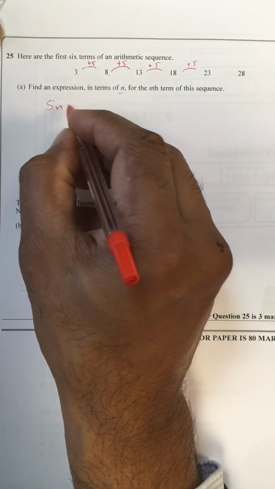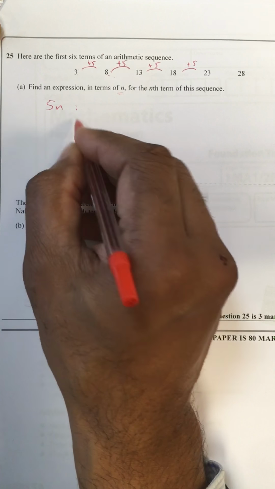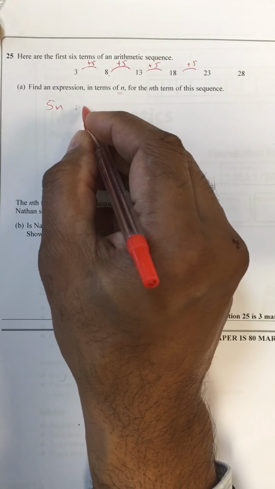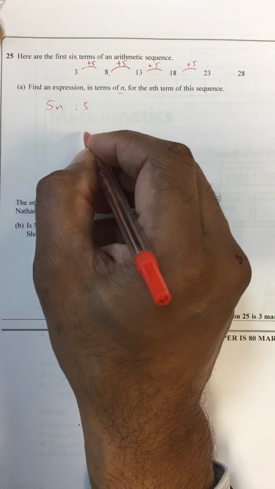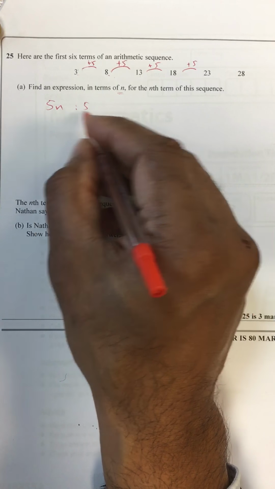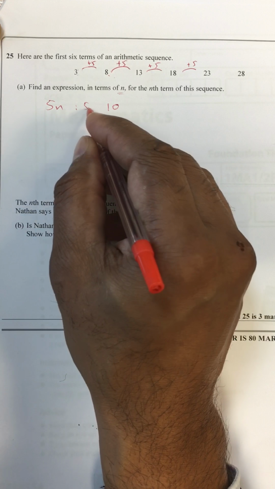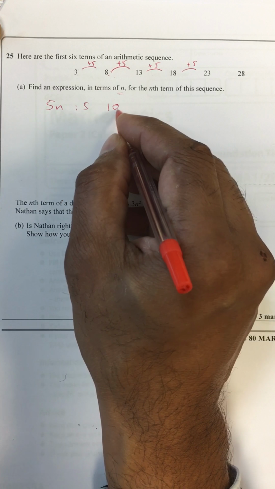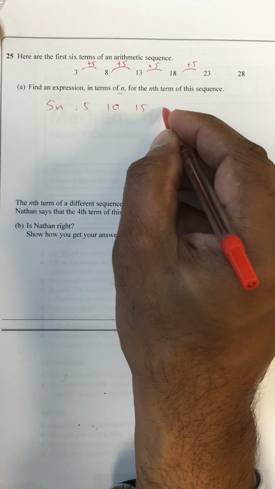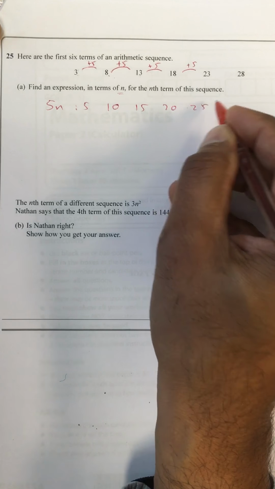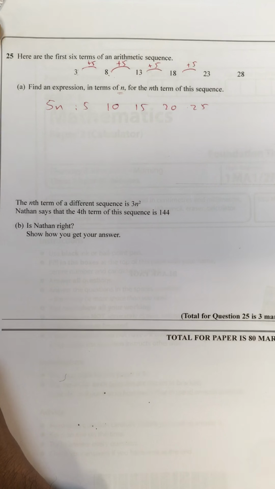So 5n, what is our first term in the 5 times table? 1 times 5 is 5. What is the second term in the 5 times table? 2 times 5 is 10, 3 times 5 is 15, 20, 25, etc. So this is what the 5 times table goes up in.